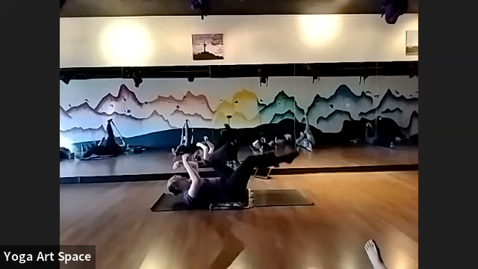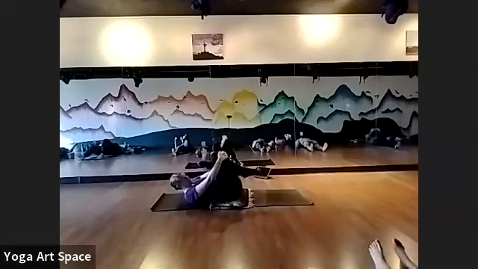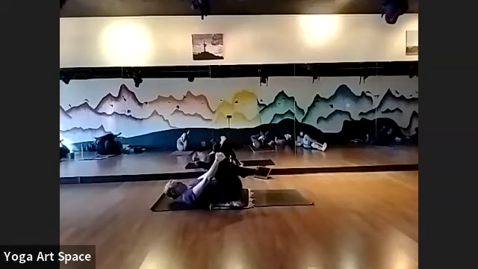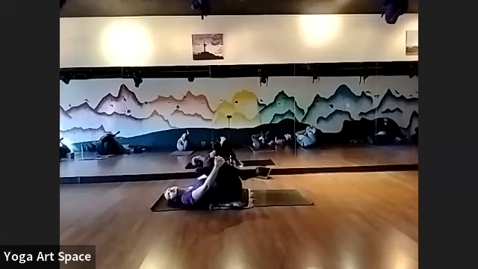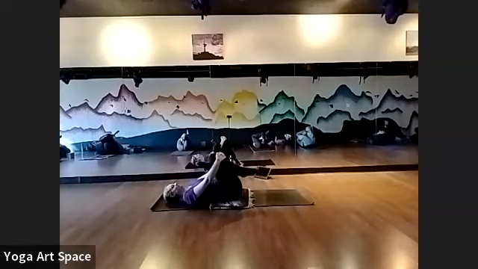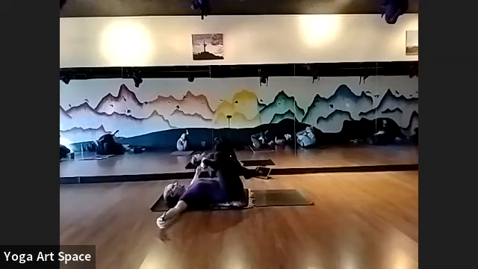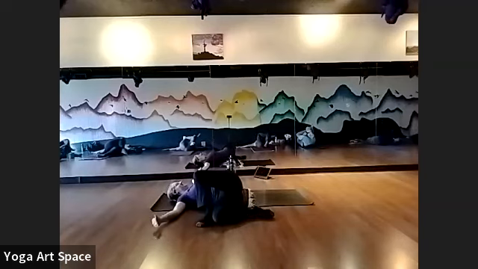Okay, release. Left ankle comes to right side. Figure 4 hug on that side. Clasp around thigh or shin, whatever you can reach. The arms spread back open like a figure T. The legs fall to the right this time.